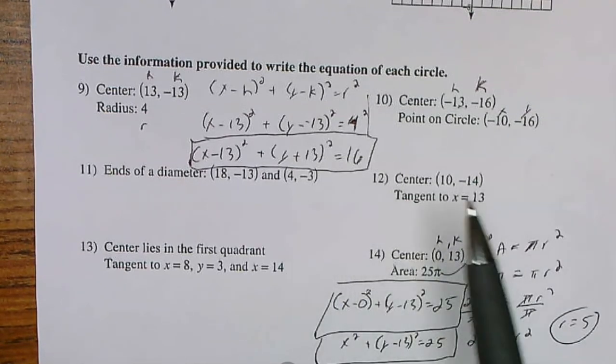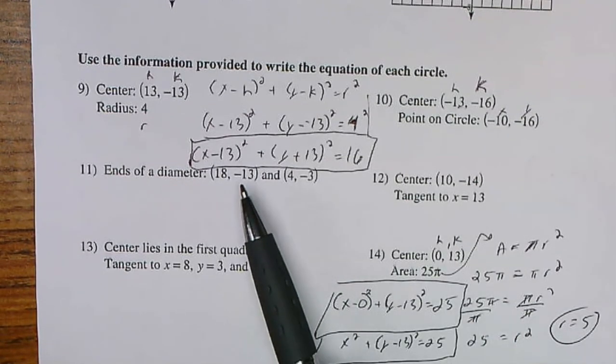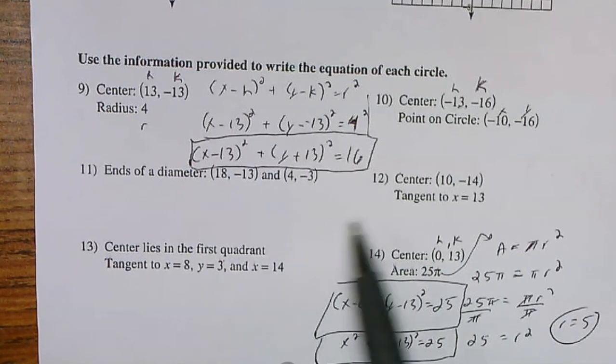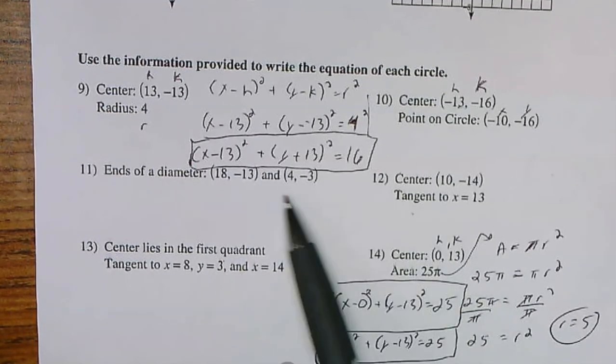Alright, I got a couple other examples. One deals with writing an equation when you have endpoints of a diameter. The other one deals with these tangent lines. I'll save those to talk about in class.